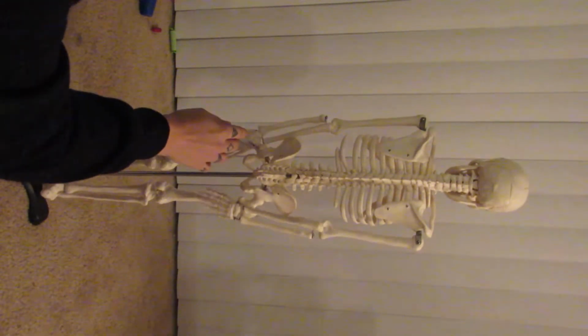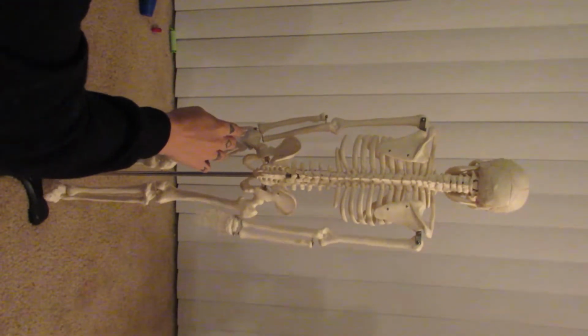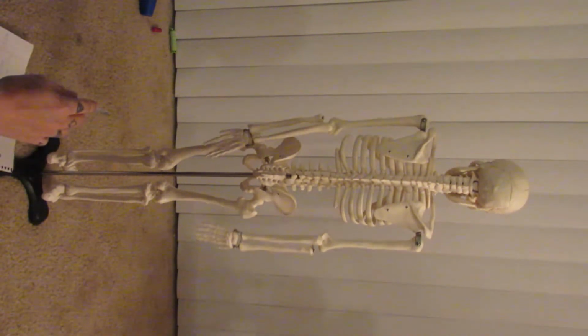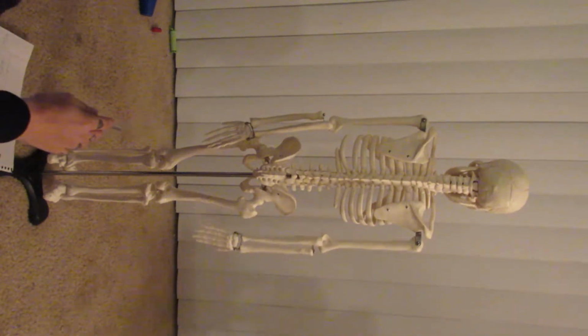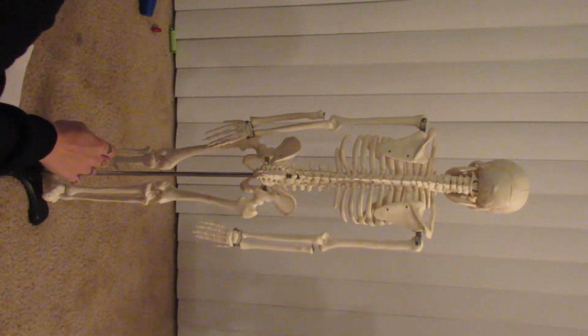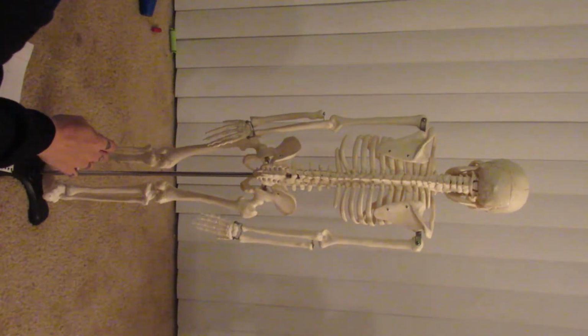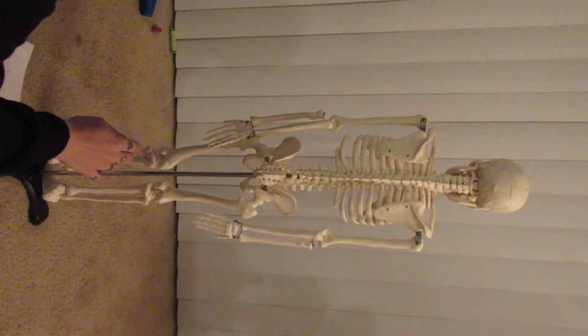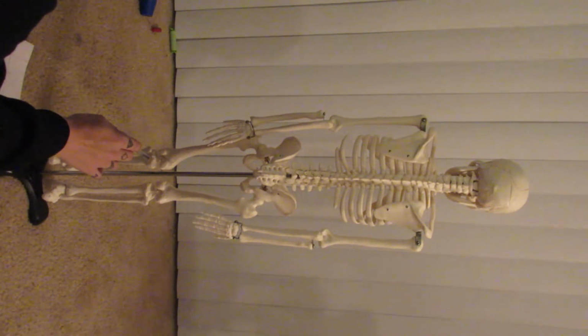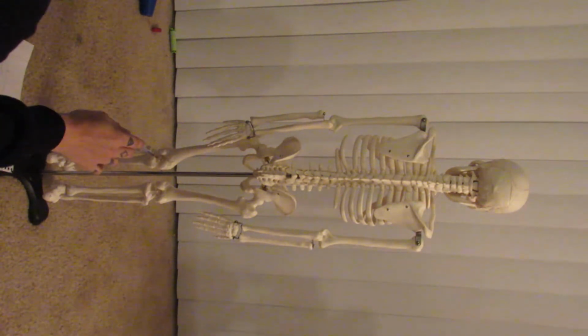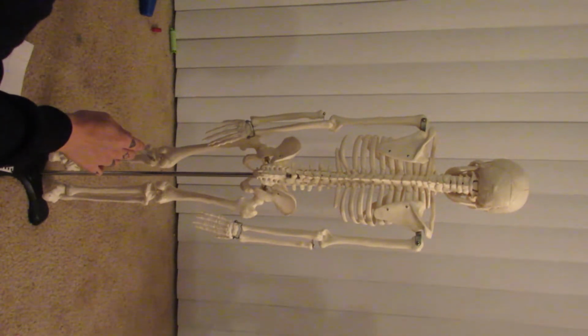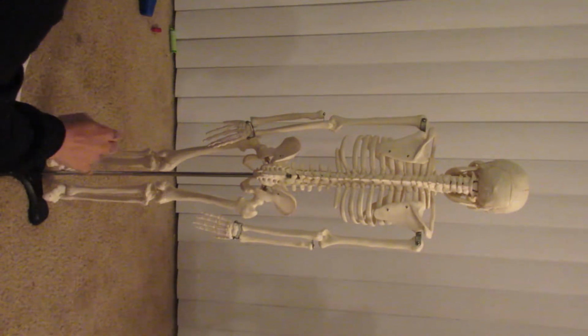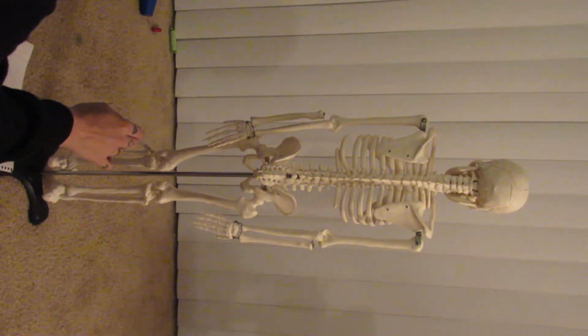Here we have the head of the femur. Here we have the tibia, and the head of the tibia is going to be here. The tibial plateau is this piece right in here. Then we have the fibula and the head of the fibula.